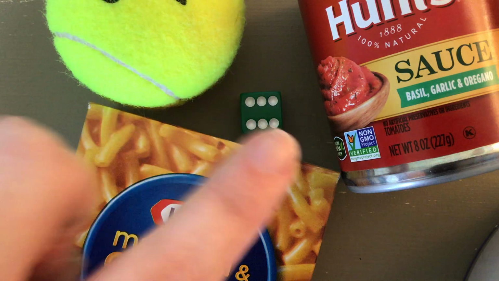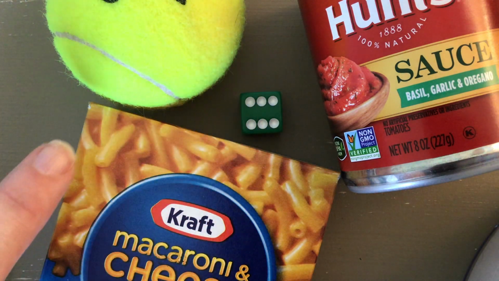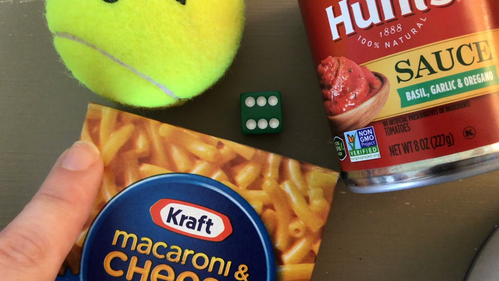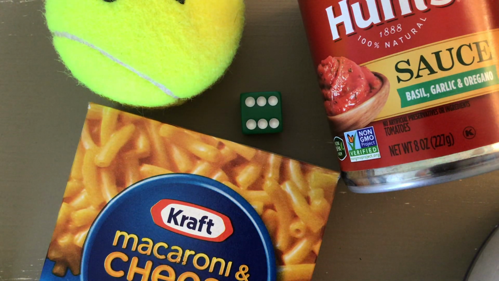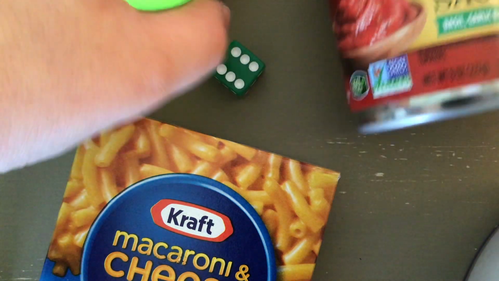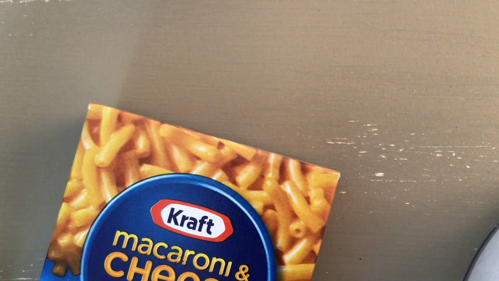Tennis ball is a sphere, the dice is a cube, the macaroni and cheese box is a rectangular prism, and the tomato sauce is a cylinder. But I'm jumping ahead of myself. Let me quickly clean up my mess so we can talk about some vocabulary.